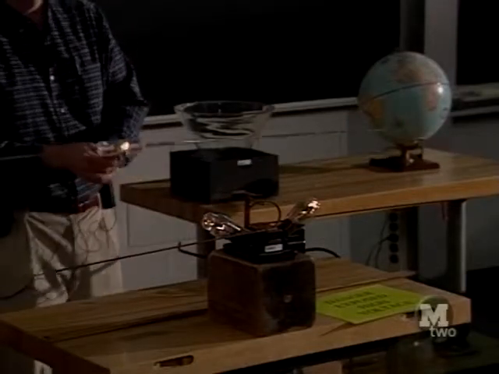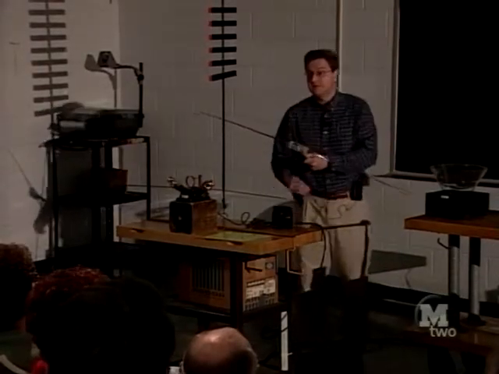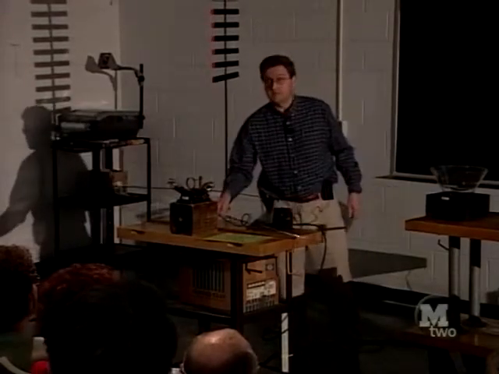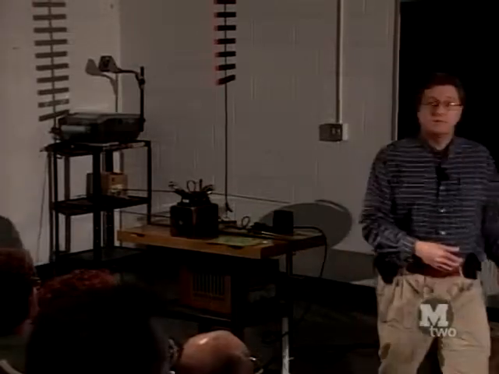This is detection of an electromagnetic wave. This is essentially what Hertz did back in the 19th century to show that Maxwell's equations were indeed correct, and his prediction that light was made of electromagnetic waves was correct. So why don't we do the same thing for gravitational waves?